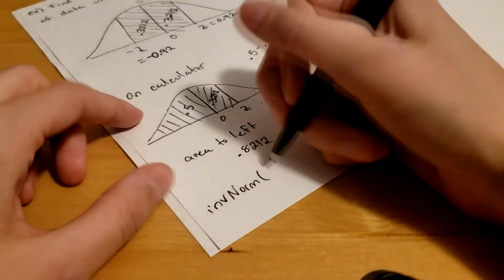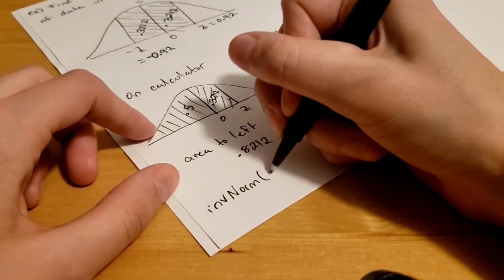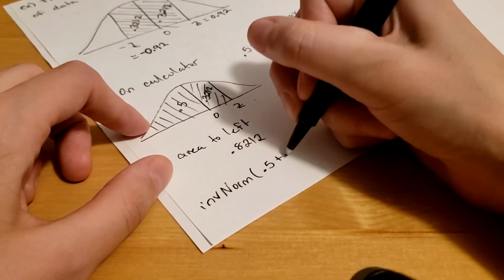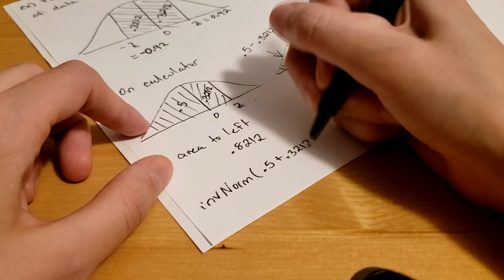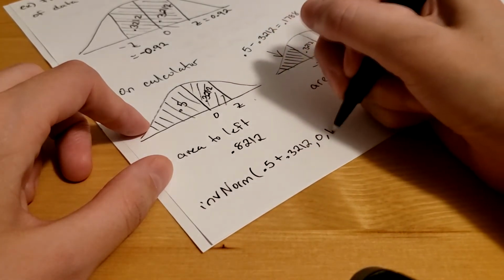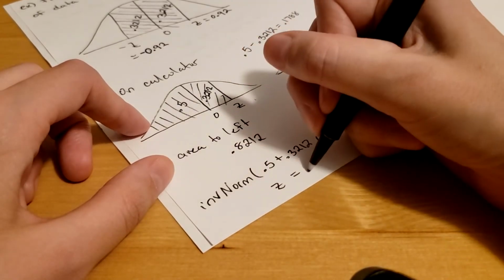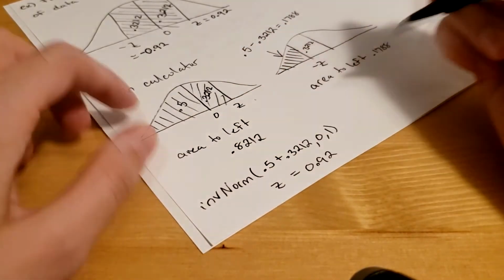So for this one on the calculator, we would put in 0.8212. You could even just put in directly 0.5 plus 0.3212, comma, mean, standard deviation, and we'd end up getting, again, z is equal to 0.92.